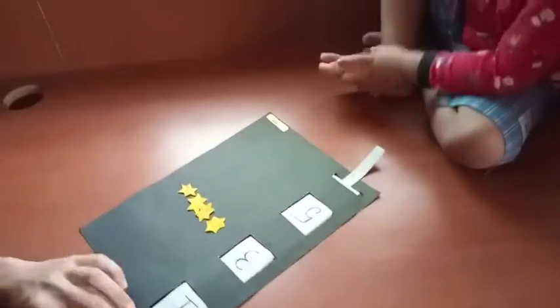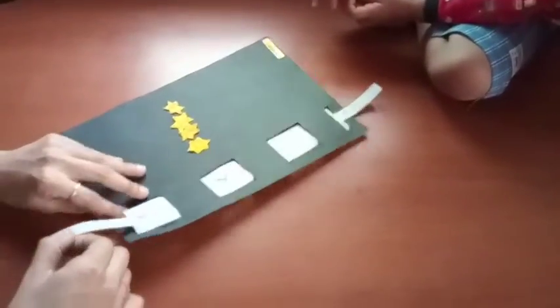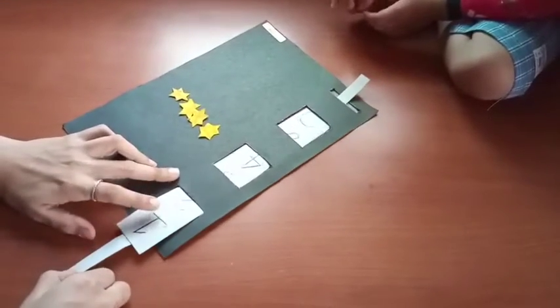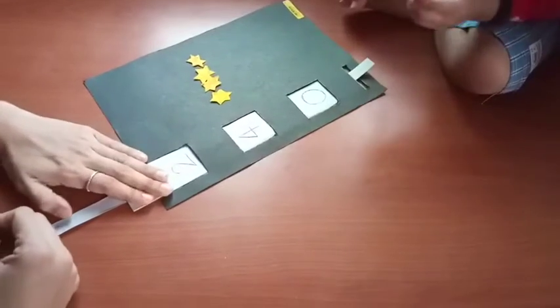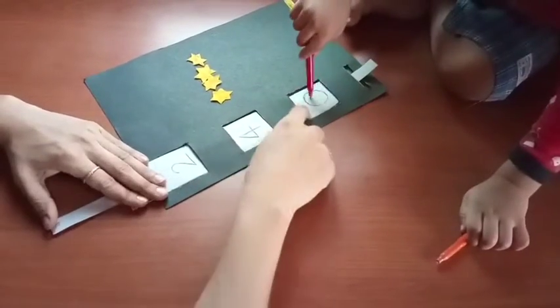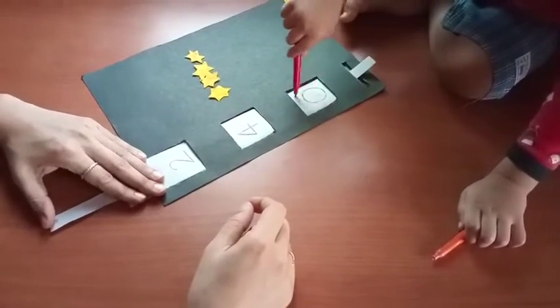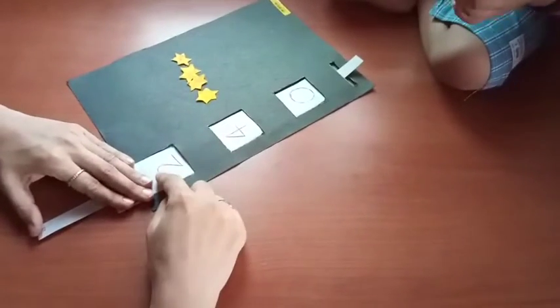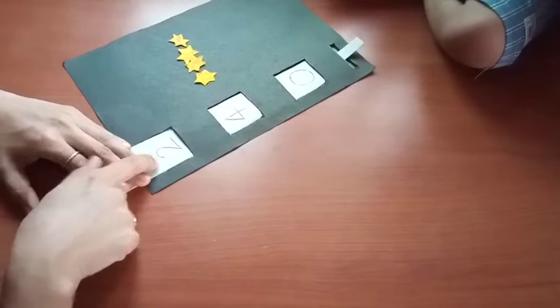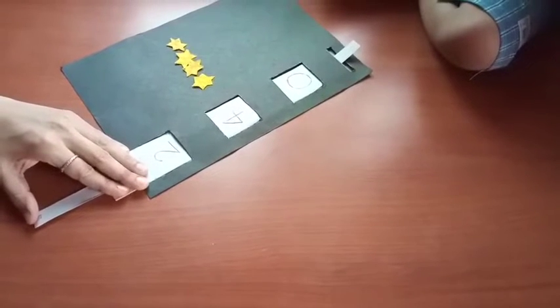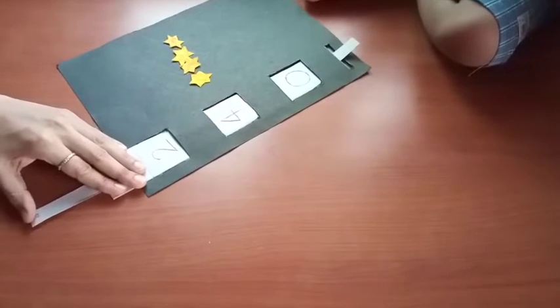I'll show you something. New numbers. Do you see new numbers? What number is that? 0. What number is this? 2.